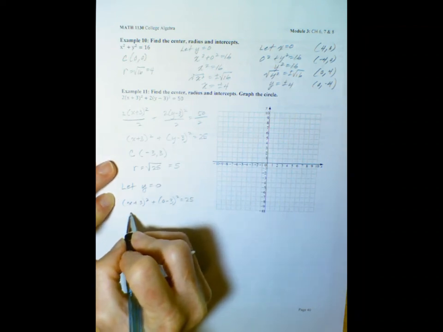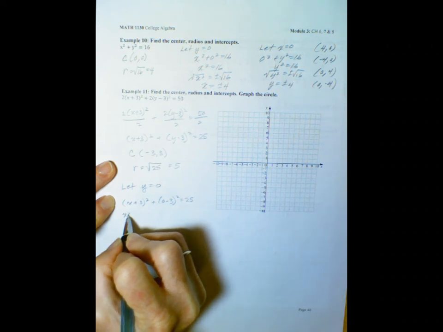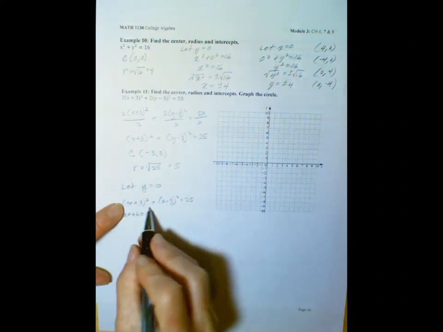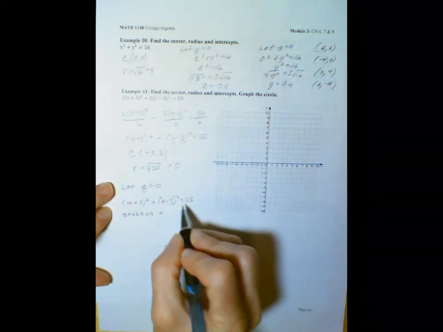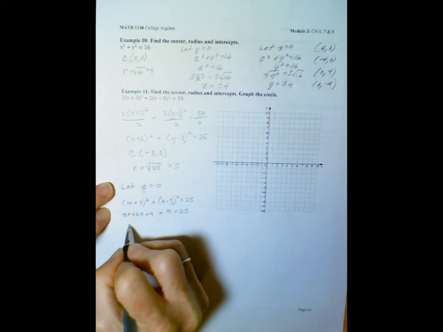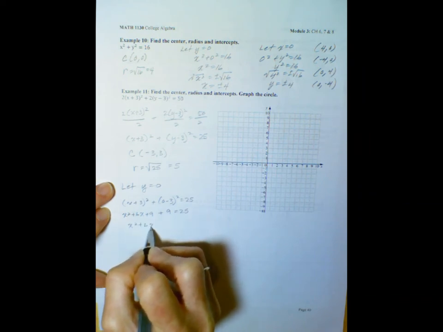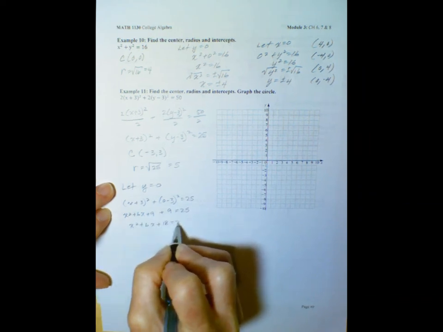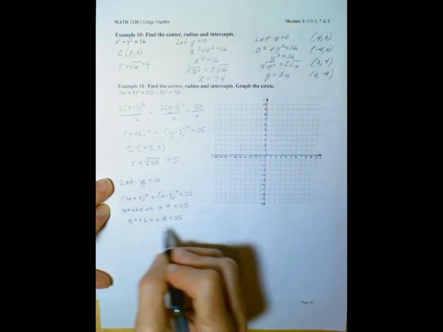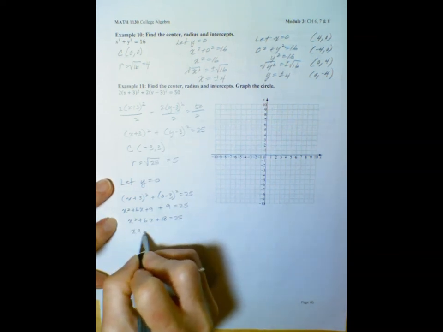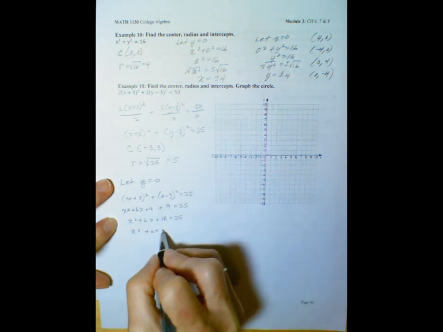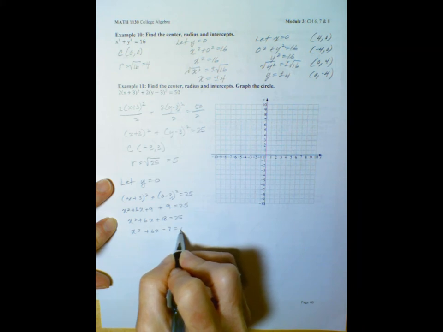So this is going to be x squared plus 6x plus 9, foiling that out, plus negative 3 squared, 9, equals 25. So we have x squared plus 6x plus 18 equals 25. And subtract 25 from both sides, and we get x squared plus 6x minus 7 equals 0.